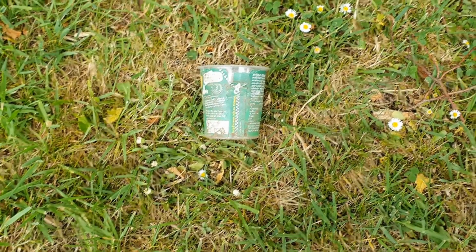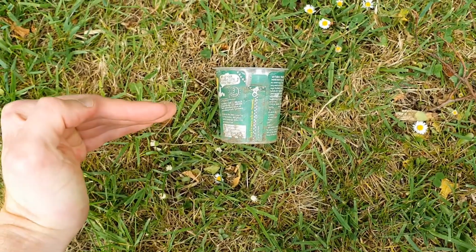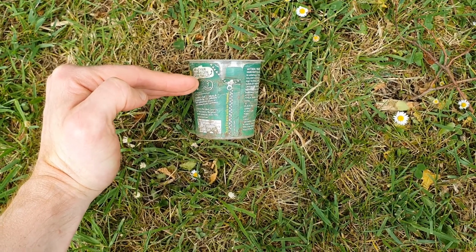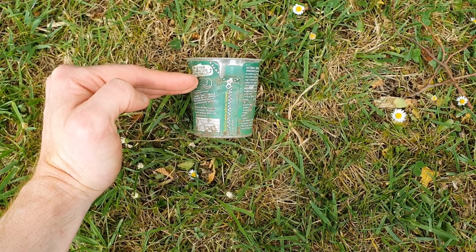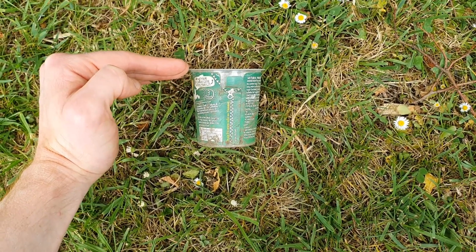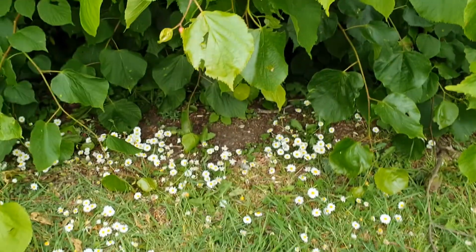When we dig a hole for the pitfall trap, the idea is that the insect's supposed to fall into the trap. So we want to make sure that the trap isn't sticking out above the soil, because they're probably not going to climb over and into the trap, and we don't want it too far underneath. What we want to do is try and get the top of the trap level with the ground as best we can. So now it's a case of just digging a hole.